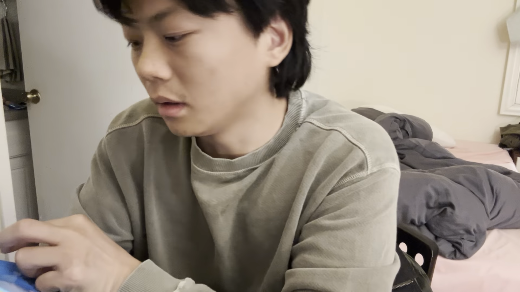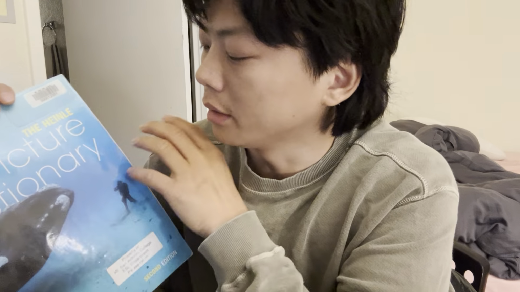So today, in the next 1 hour, my plan is to go through a picture dictionary, and I will study with ChatGPT. Since I have a lot of words I don't know how to say, I need to talk with ChatGPT.